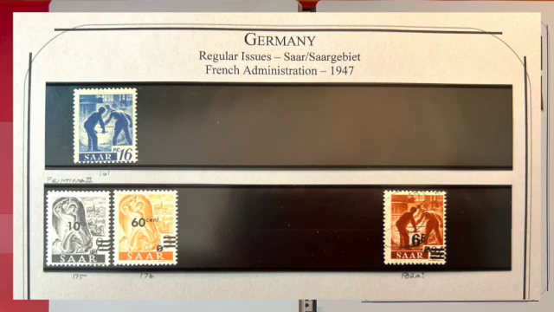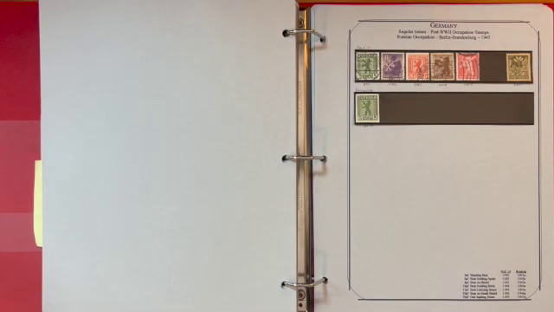This border is a long-standing disputed area, with the population both times opting to be part of Germany. There were other issues for Saar in this period after World War II and before Saar is reunited with Germany, but I don't have any of those to show you. Yet. So let's get back to the occupation issues.